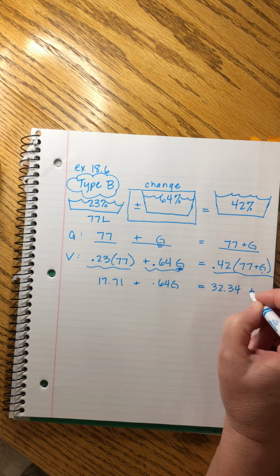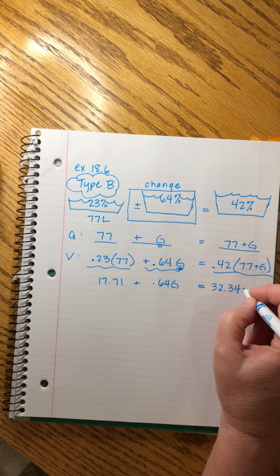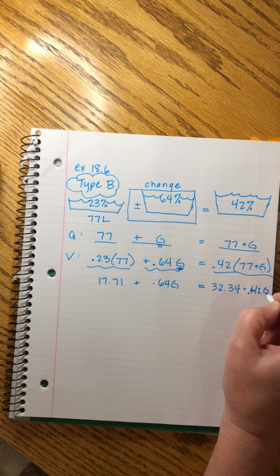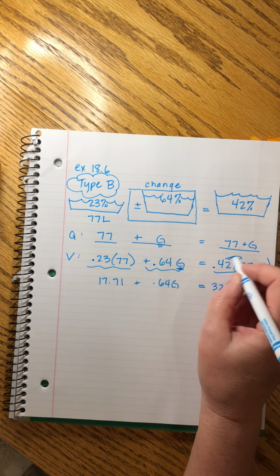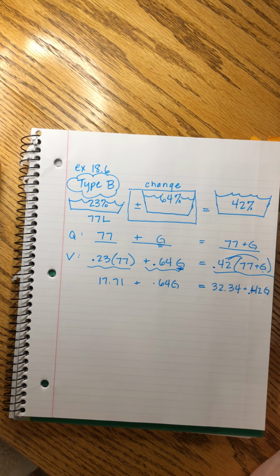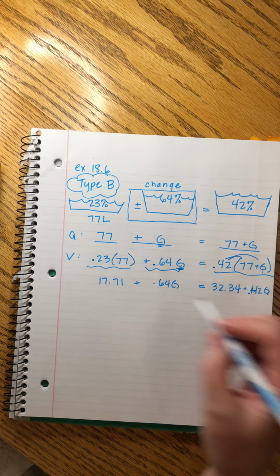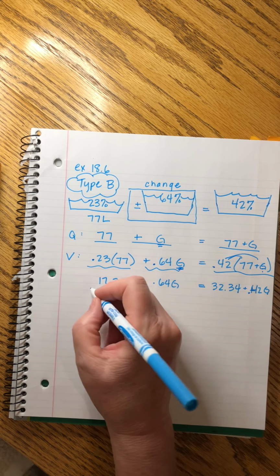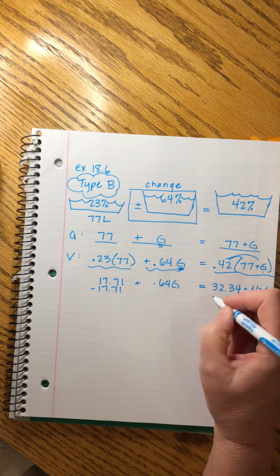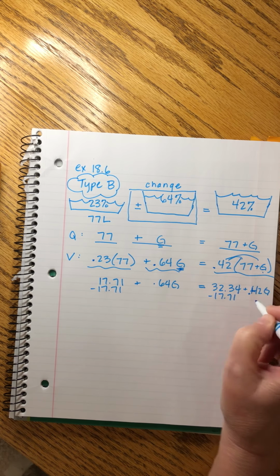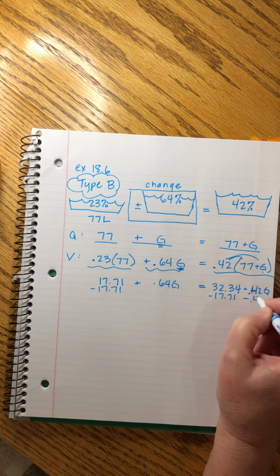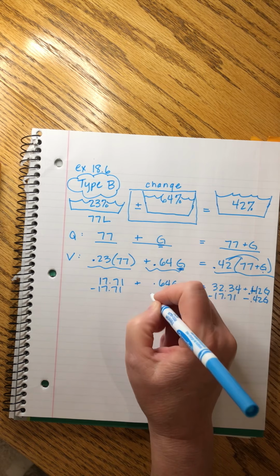Ooh, I ran out of space. Let me squeeze. 0.42g, which we know is right. We distributed there. Okay, we subtract the 17 and we subtract the 0.42g.